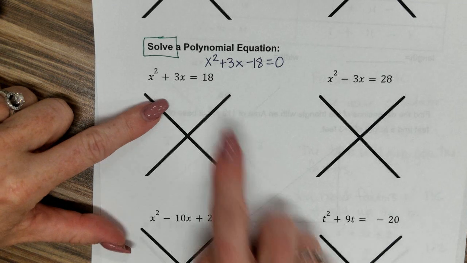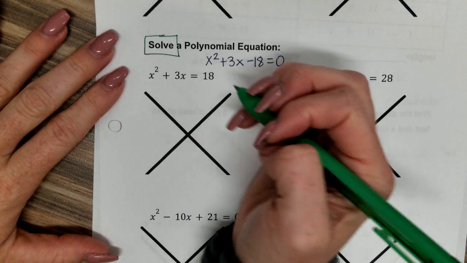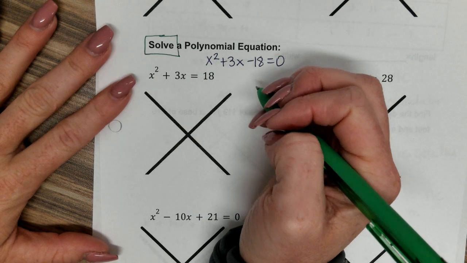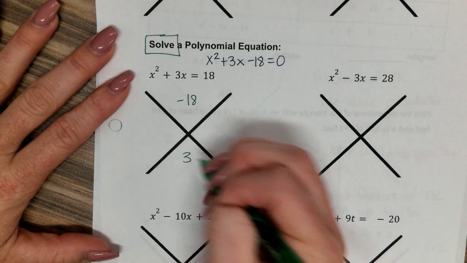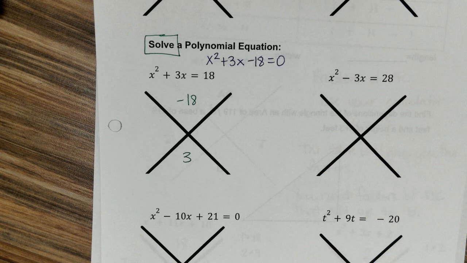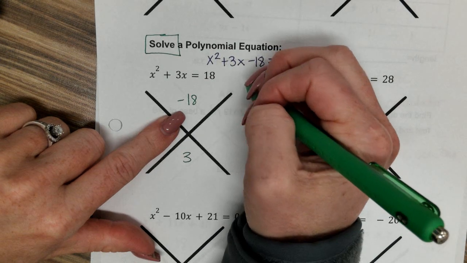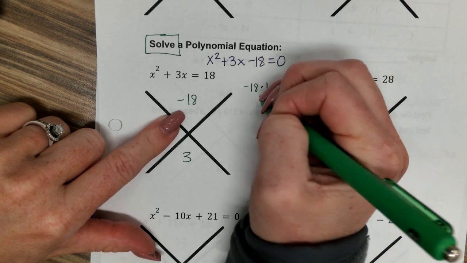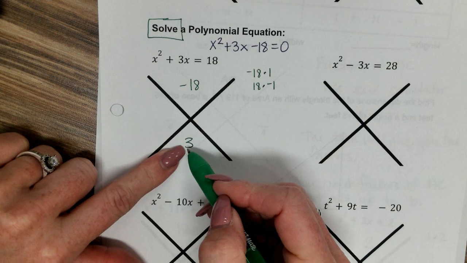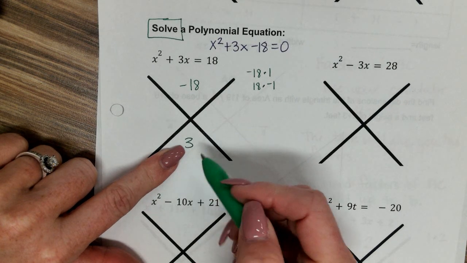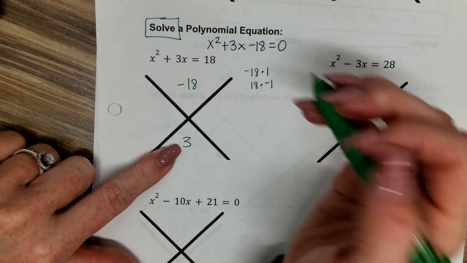All right. What's a times c? Negative 18. What's b? Okay, how can I multiply to get a negative? A positive times a negative. So negative 18 times 1 or 18 times negative 1 will never give me 3, will it? Okay. How about 2 times 9?